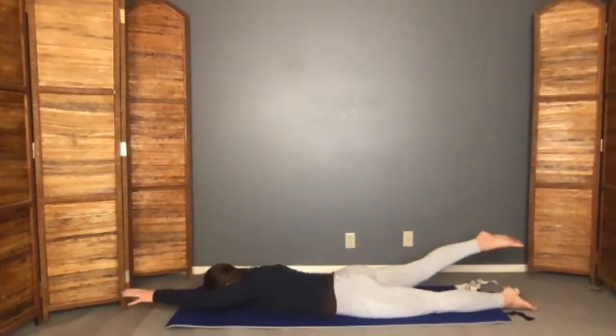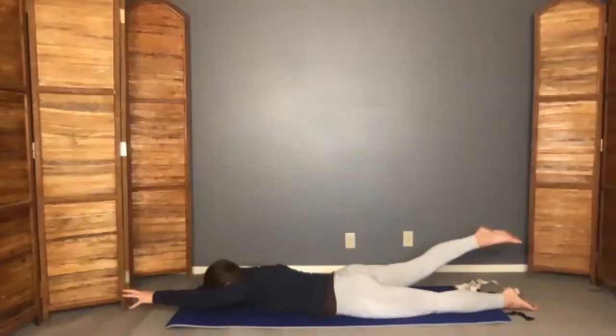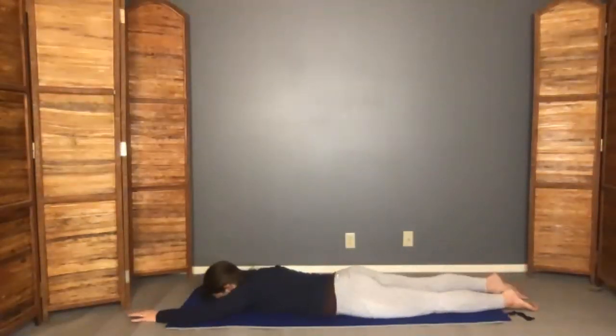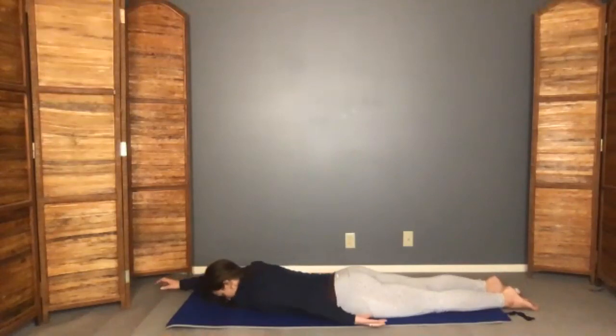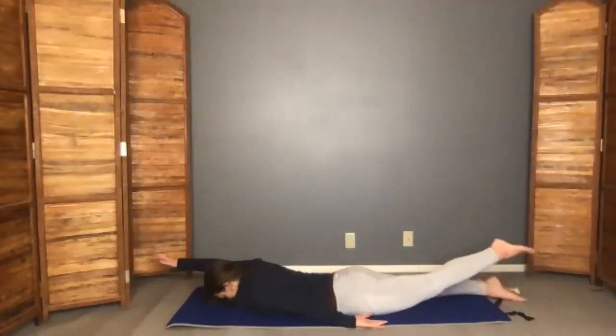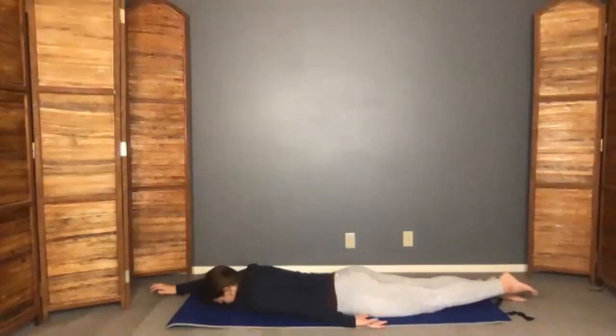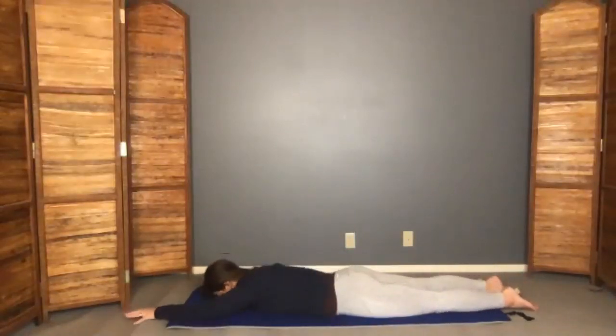Lift, hold, release, and switch. Lift, hold, release, switch.